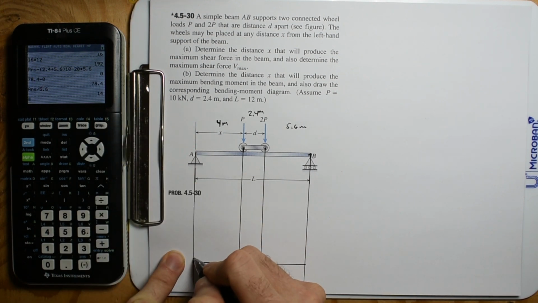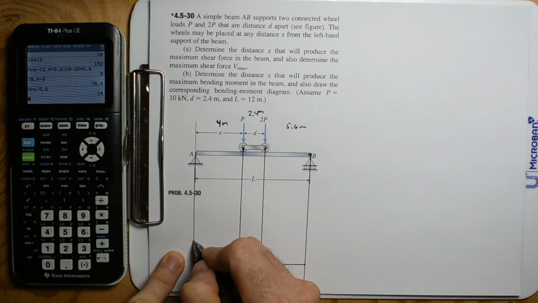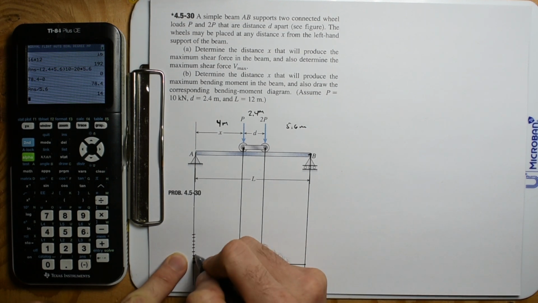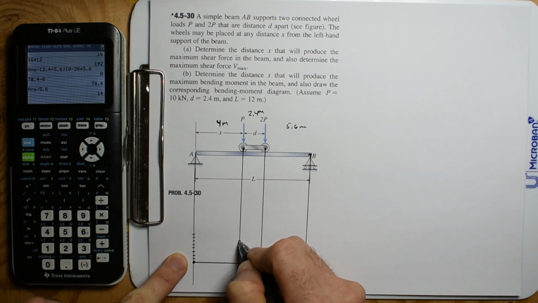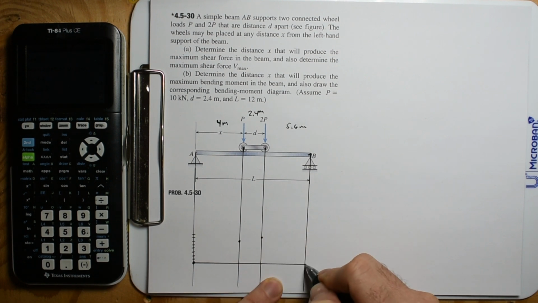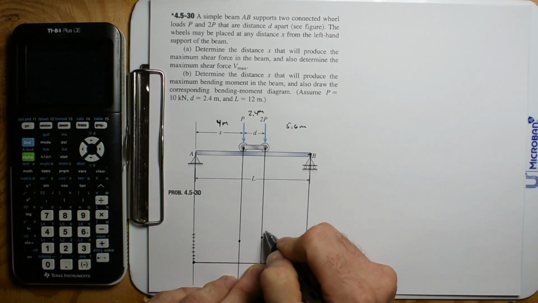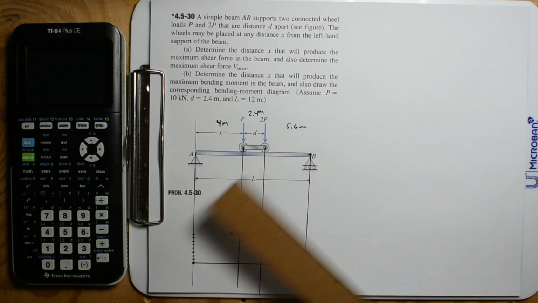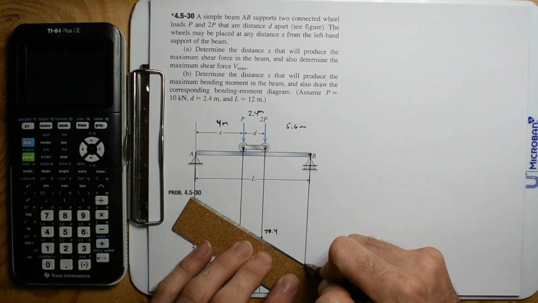So I'm going to go 1, 2, 3, 4, 5, 6, 7, 8. And then up to 64, so 1, 2, 3, 4, 5, 6. So we're going to be right there. We're going to go up to 78, right there, and then back down to 0. So this is going to be 78.4, 64. And there's our moment diagram.